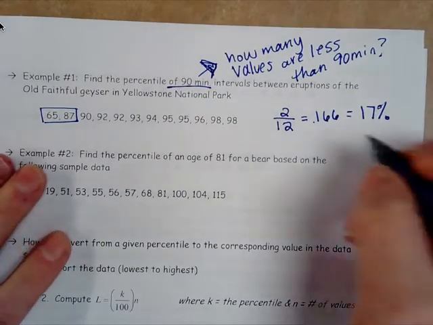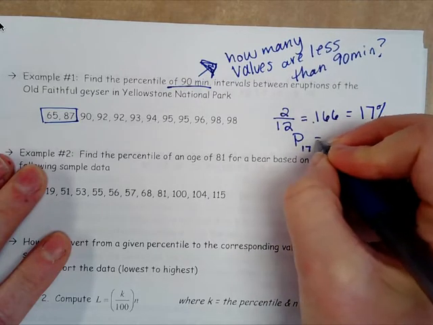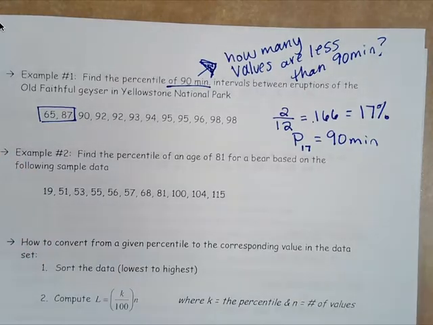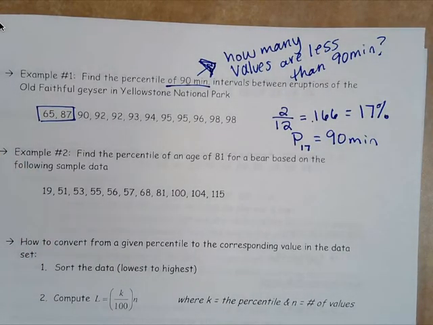So the way we would write this, we would say percentile of 17 is 90 minutes. So an eruption of 90 minutes is at the 17th percentile. So 90 minutes is only above 17% of the data.